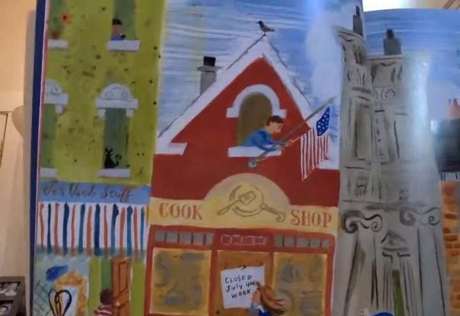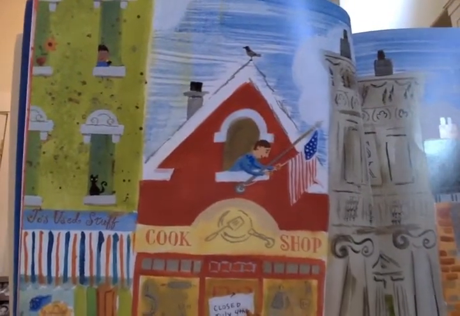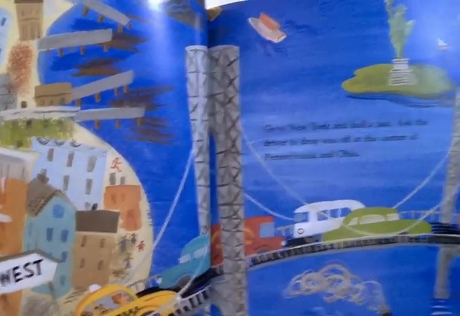So there she is at the cook shop, and it looks like it's closed. Hi, Emmett, how are you? We can see you up there. But the cook shop happens to be closed. So what do we have to do? It says, go to New York and hail a taxi. Ask the driver to drop you off at the corner of Pennsylvania and Ohio. Oh my gosh, how are we going to get to New York? Well, we'd have to get on an airplane or take a really long car ride.